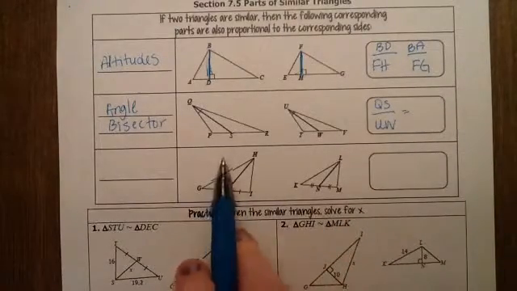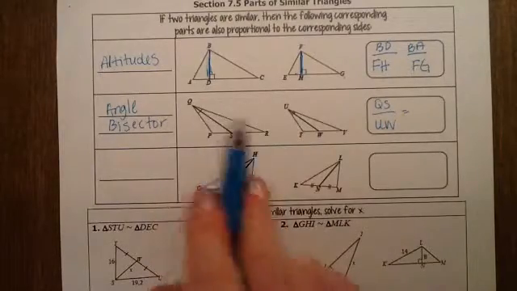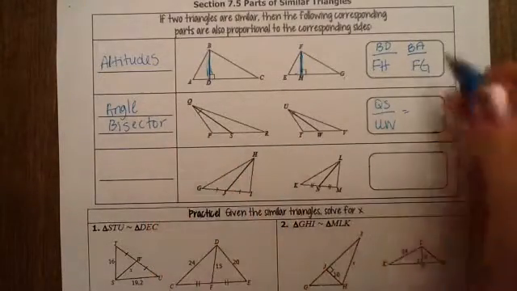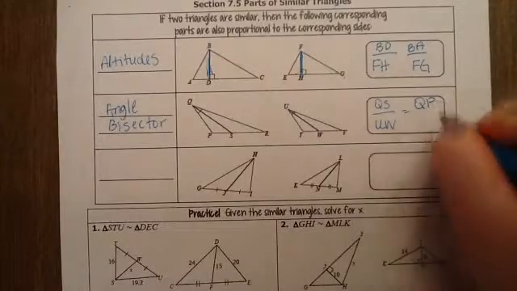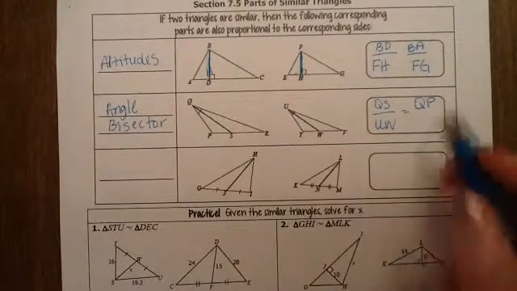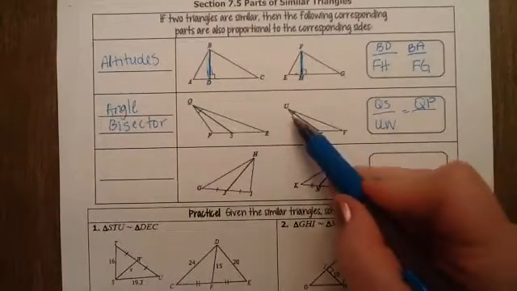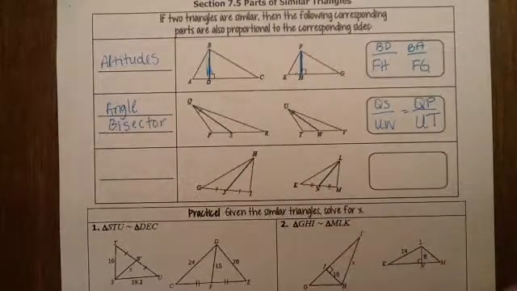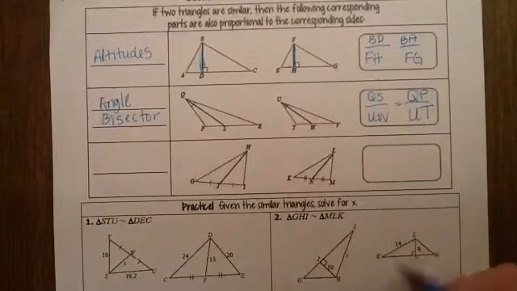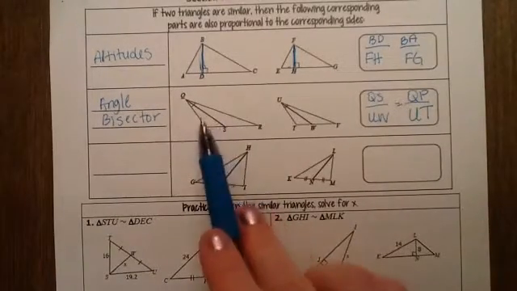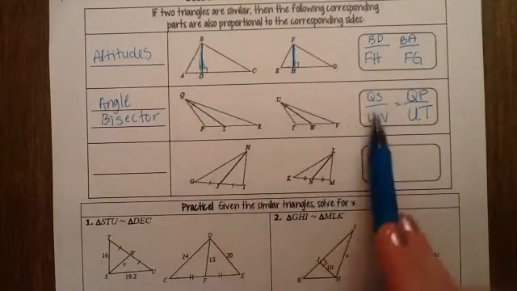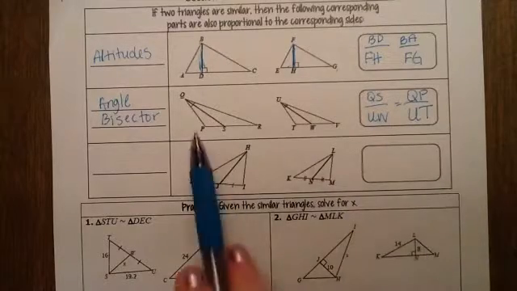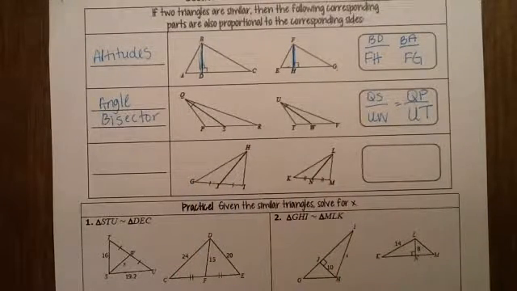Then go ahead and pick a side. Pick another side from this triangle. Let's go QP. And which one is QP proportional to? UT. Those two match. Okay, so make sure you find that angle bisector. That's the one that cuts the angle in half. Compare those and then compare the two sides that match.